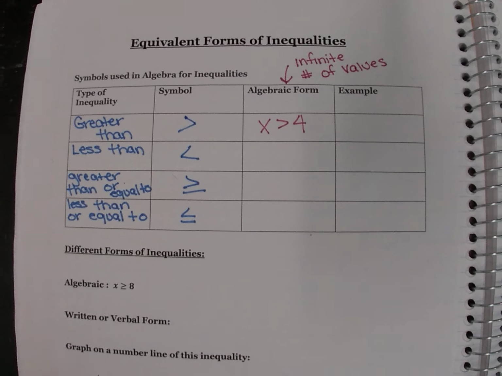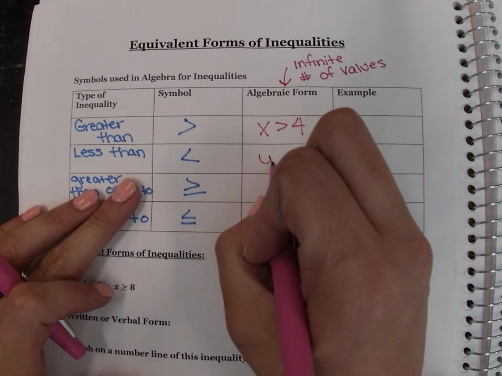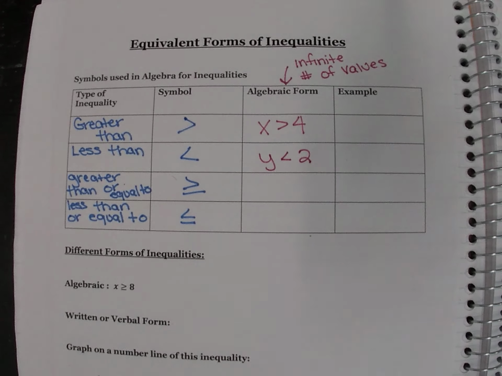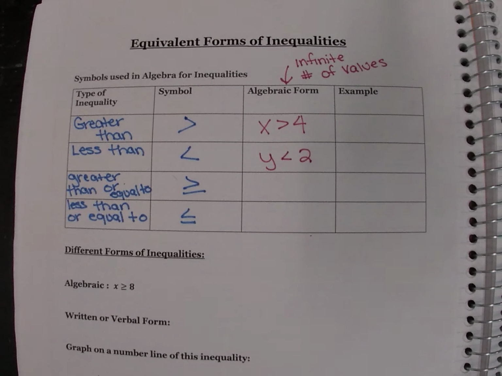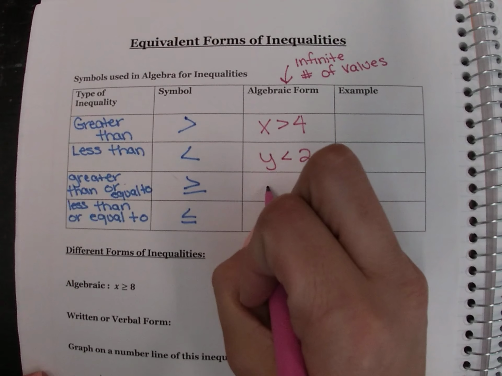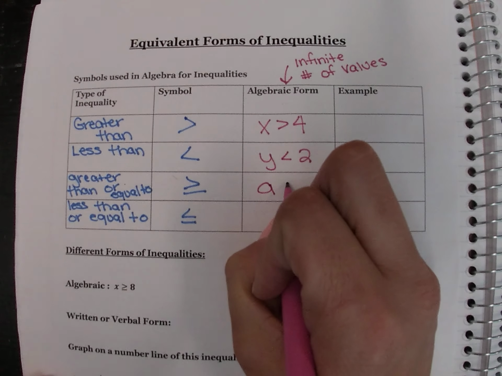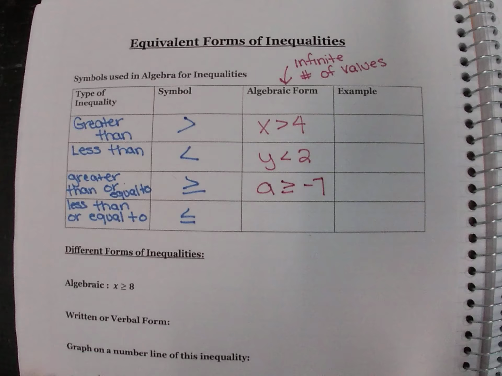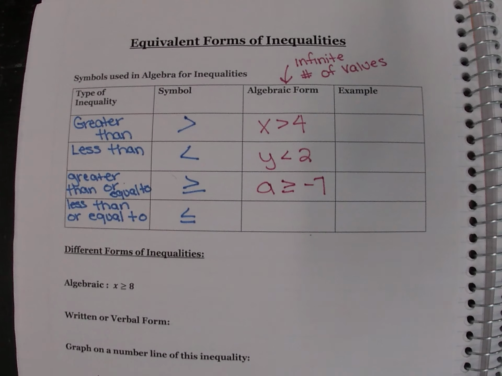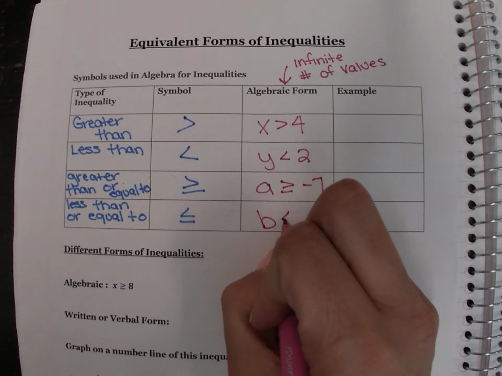Now, it doesn't always have to be the letter x. So we could have something like y is less than 2. Right? y could be 1, 0, -1, but it could also be 1.9, 1.99, 1.999, 1.99999, right? Same idea. I could list that forever. It can be with negative or positive numbers. So a is greater than or equal to -7. It could involve fractions or decimals. It could be less than or equal to 1/2.